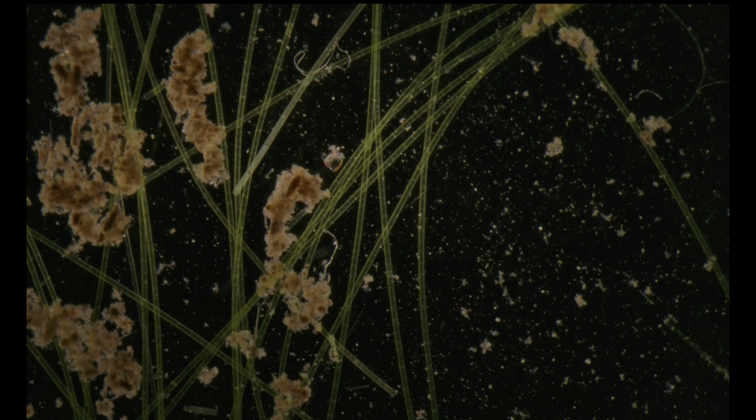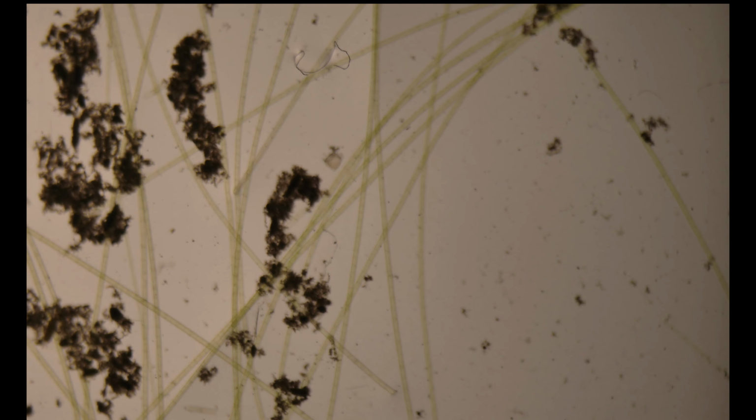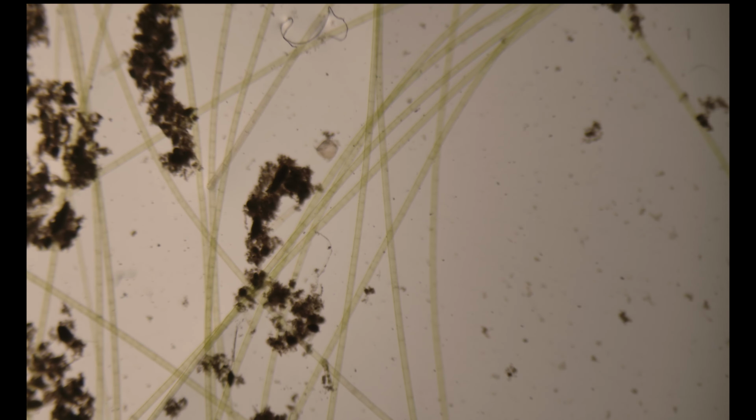If I switch for a second to bright field illumination, and I'm lowering the light so I won't blind you, you can see that the contrasty algae, the Spirogyra, and debris are still visible, but we don't get much of the ciliates.